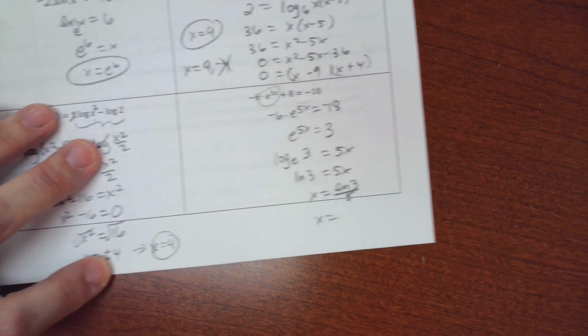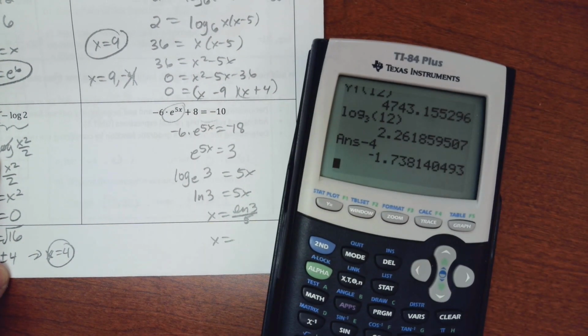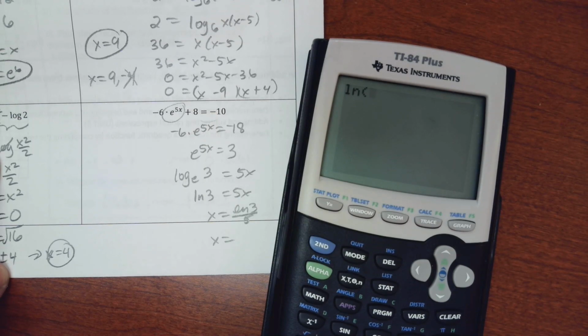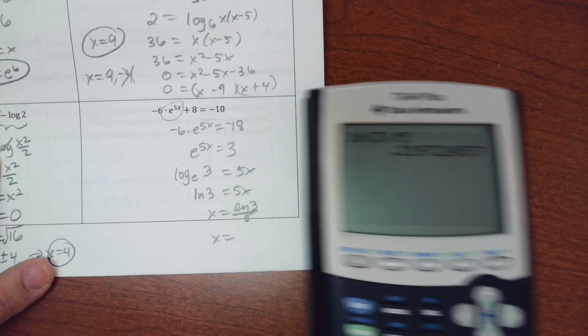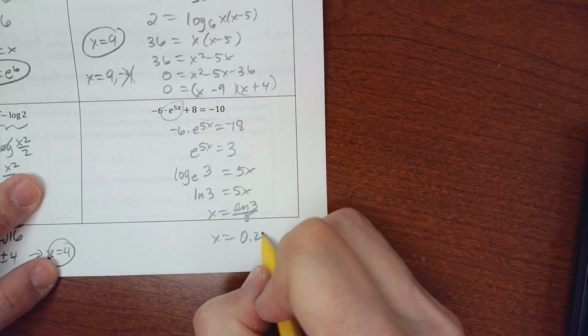So if I get my calculator, and I want to divide this by 5. So 0.22, I guess I'll round that off. 0.22. Or just leave it like that. All right, here we go.